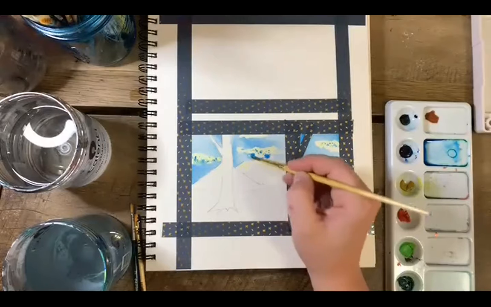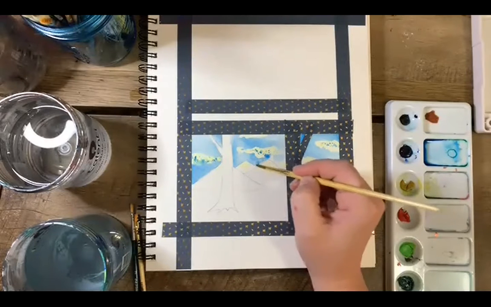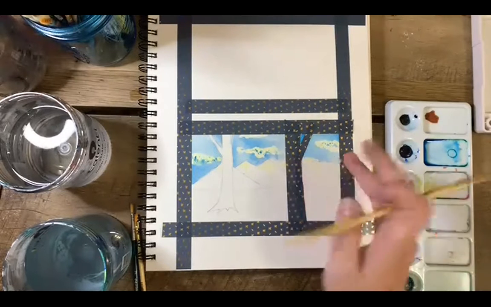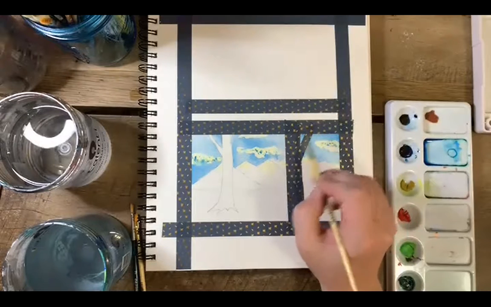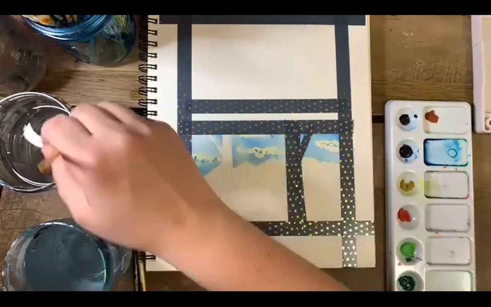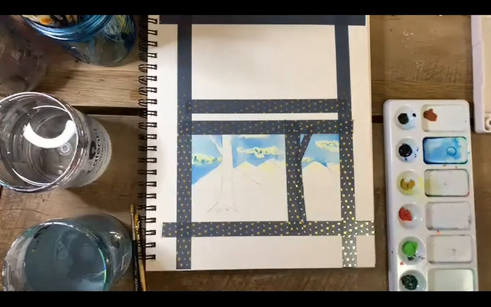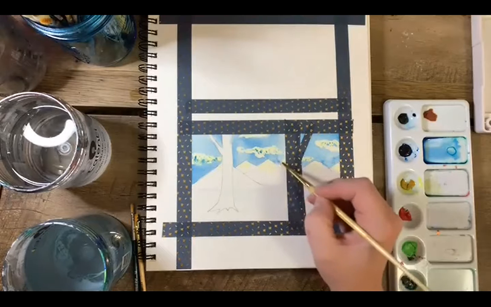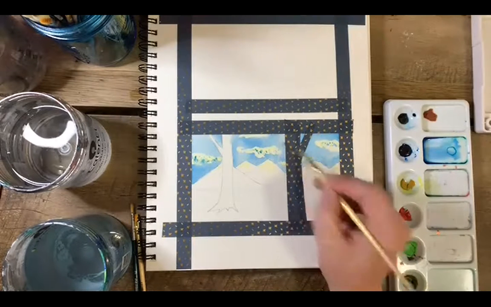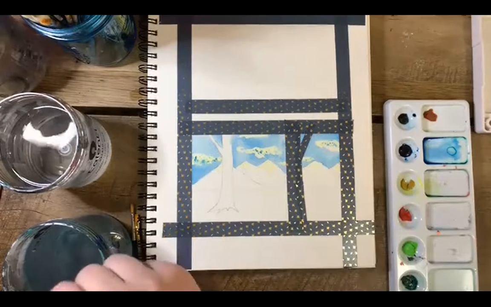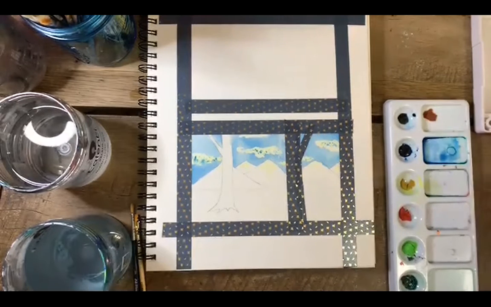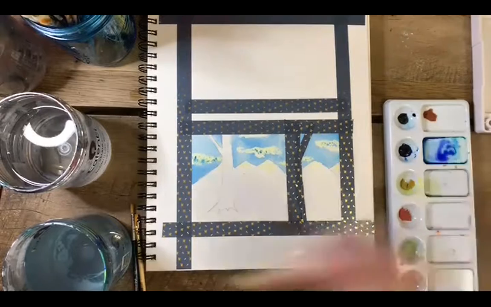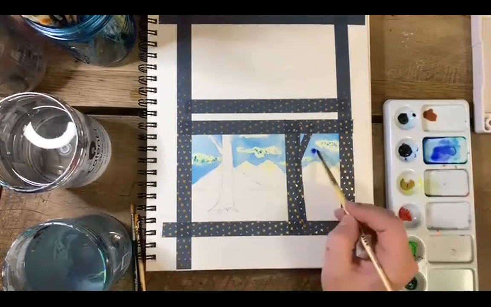And the other thing too is, just keep in mind, sometimes it's nice to have areas blend and maybe drop some different colors and let them go in a wet on wet style. And then sometimes it's nice to have crisp edges and let things dry. So just think about the quality of the paint, how it's interacting. And of course, my clouds look a little funny right now because they've got the masking fluid on them, but we'll take that off later.